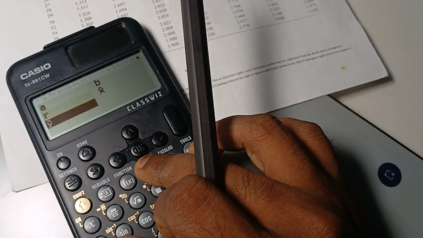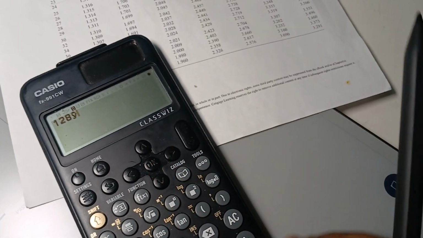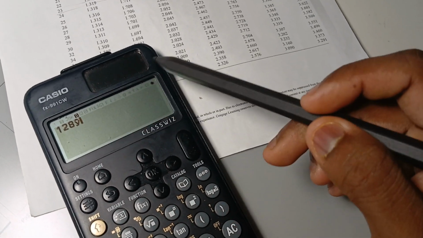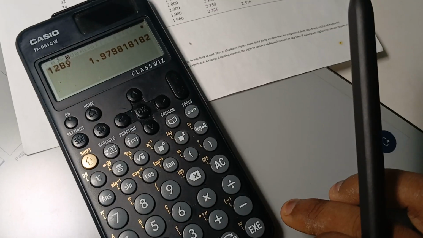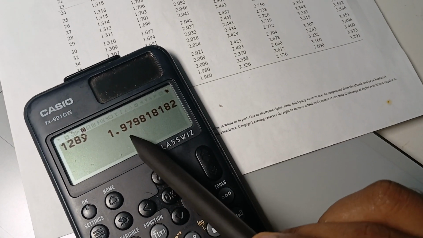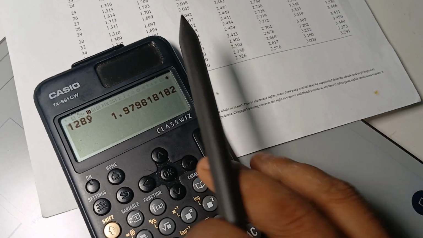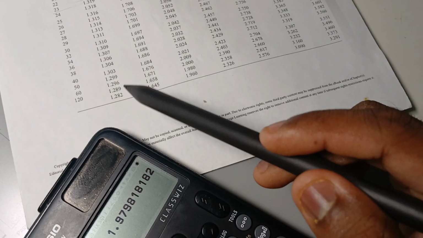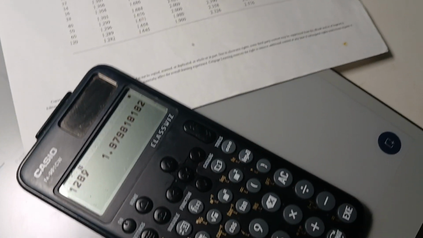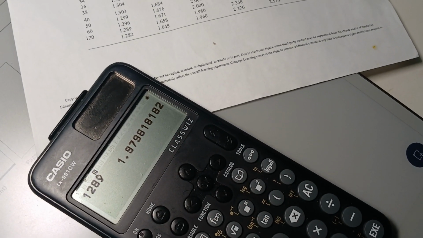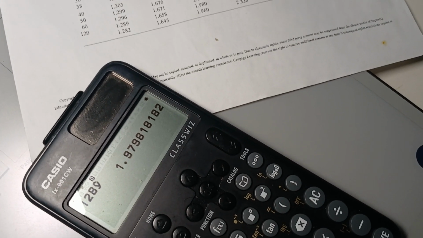What I need to estimate is the y, right? I have to estimate y, because in the y column of my data set I put the probability values, and I press execute. So here is the estimate, right? 1.9798. That's what we get when we do the interpolation between 120 and 1000. If I estimate that value for 128 degrees of freedom, then I will get this value. Okay.